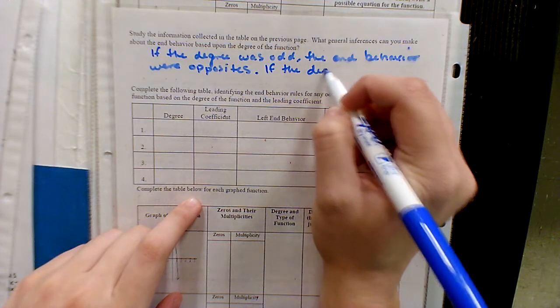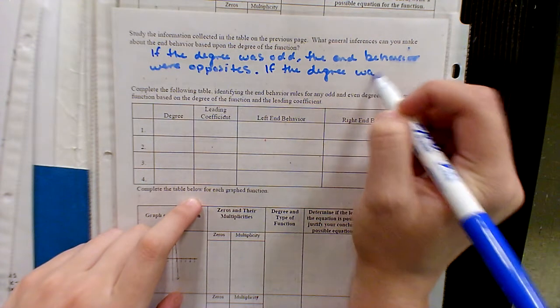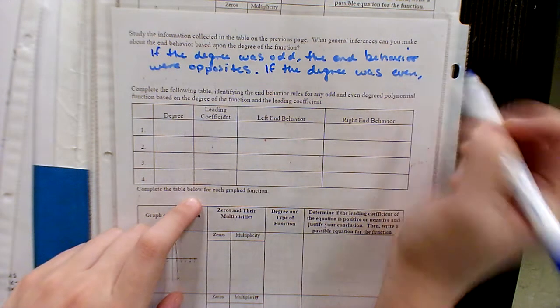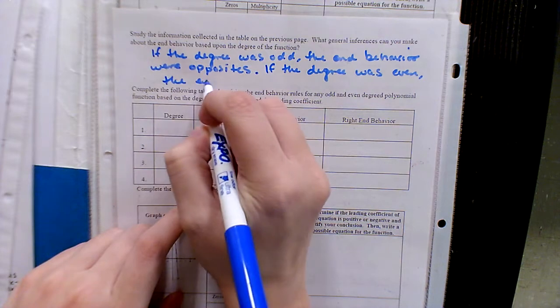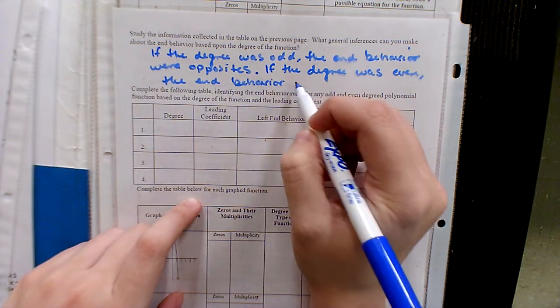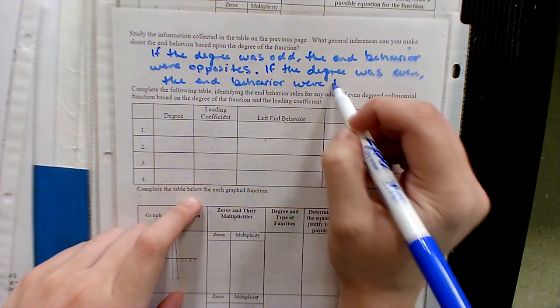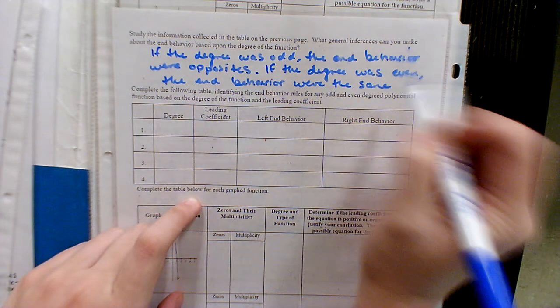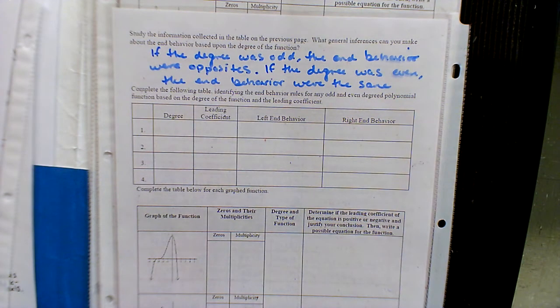But if the degree was even, the end behaviors were the same, meaning they both rose on the left and the right, or they both fell on the left and the right. Can you guys read my chicken scratch?